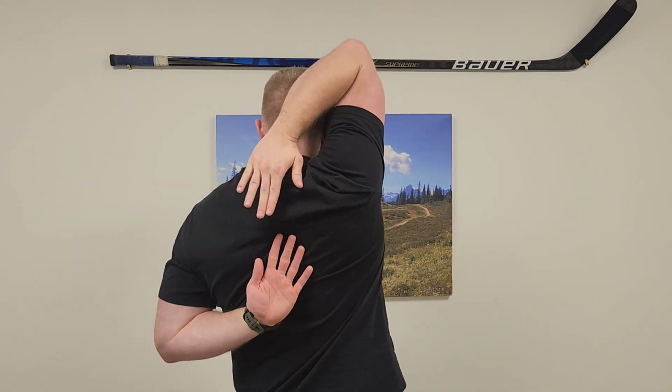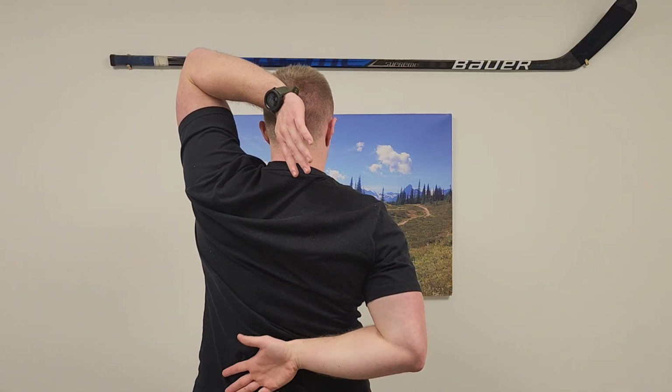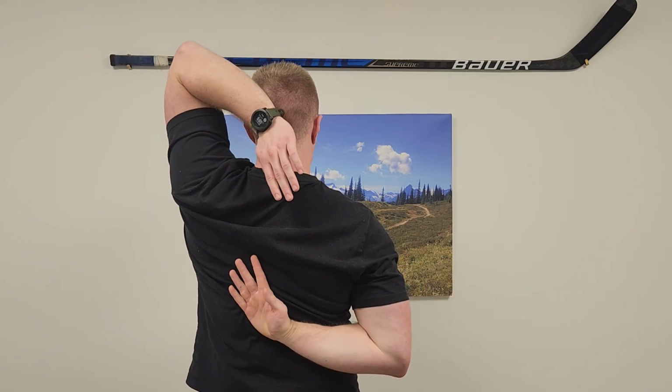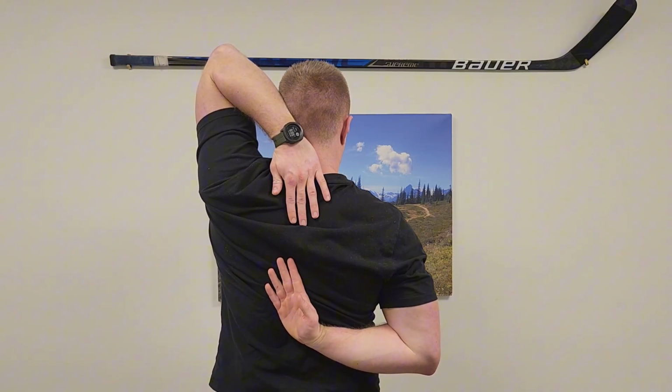So I can touch on my left side. Switching here to the right, this is the injured side for me. I can only go up this far on the right, so I'm within one hand's width, but I can't touch. So I would get a 3 out of 5 on my right.